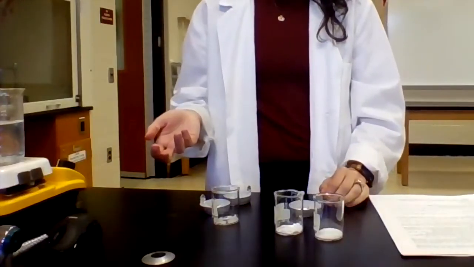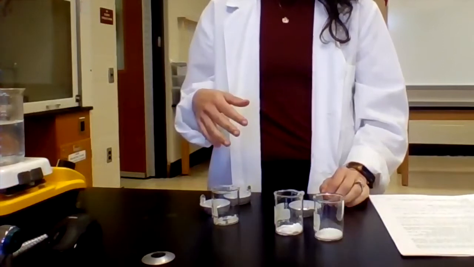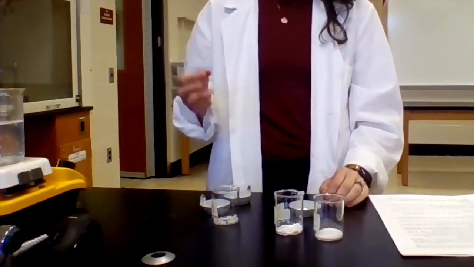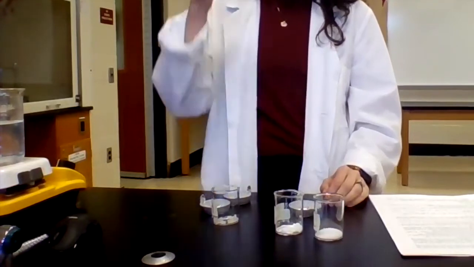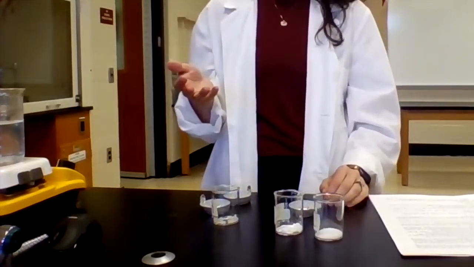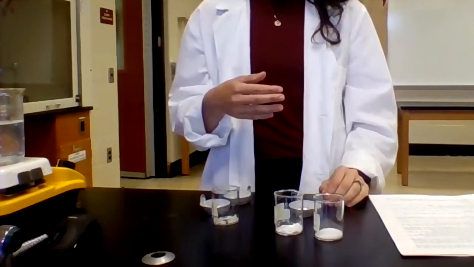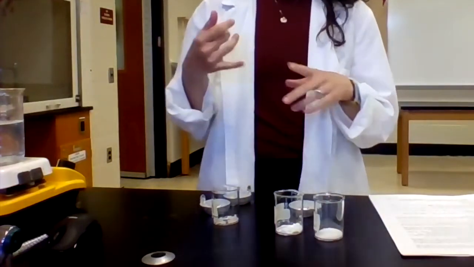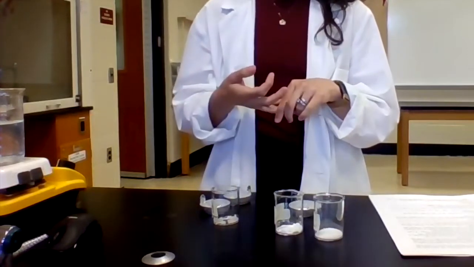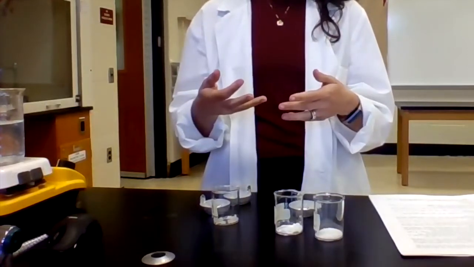So the next property that I'm going to test is the melting point. I know that non-polar covalent compounds should have low melting points because they have weak intermolecular forces, so it doesn't take a lot of heat to overcome them. Whereas polar covalent and ionic compounds tend to have much higher melting points.